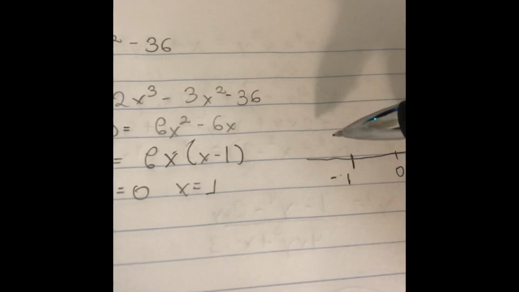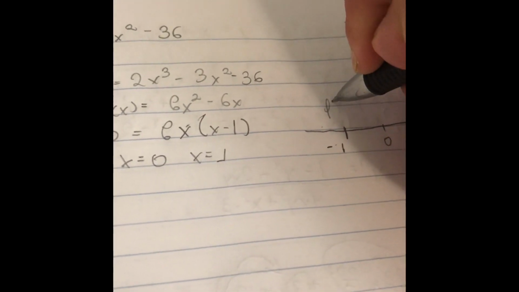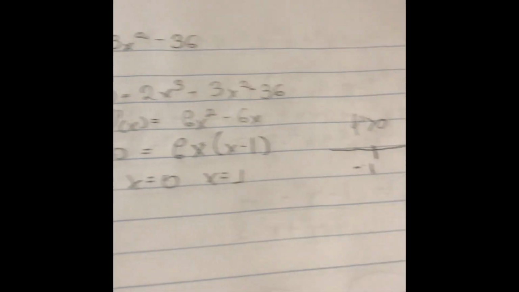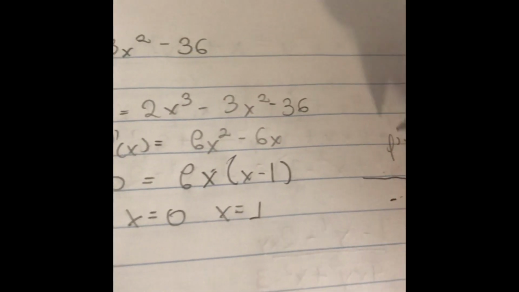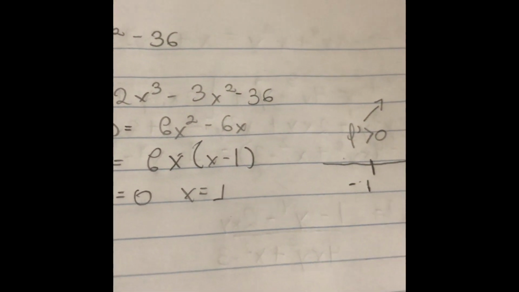If we substitute minus 1 here, the derivative of the function is bigger than 0. So the function here is increasing, all right?